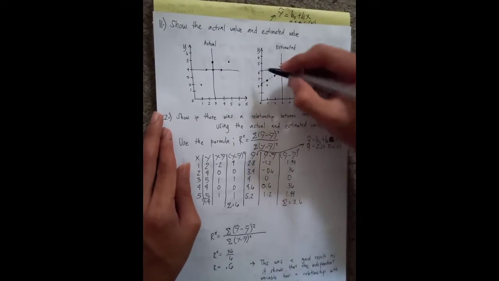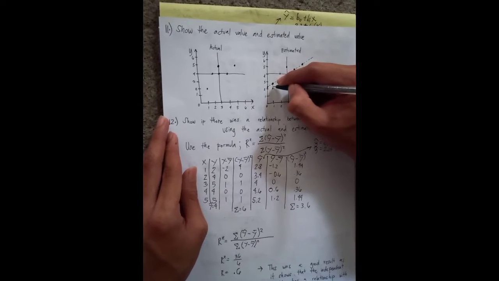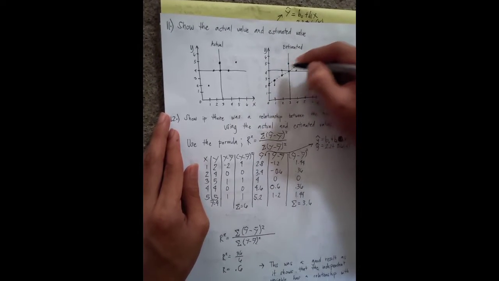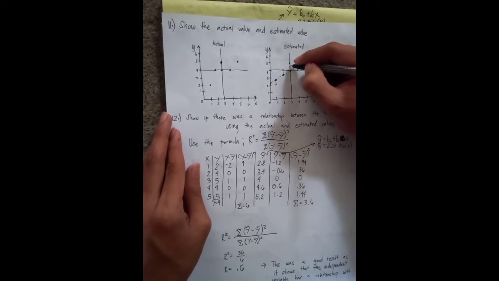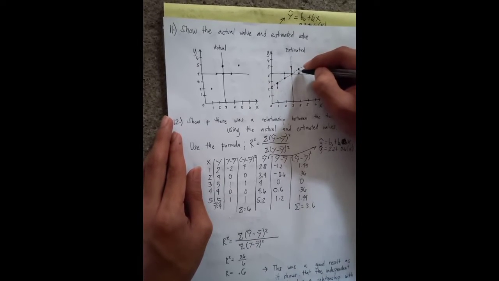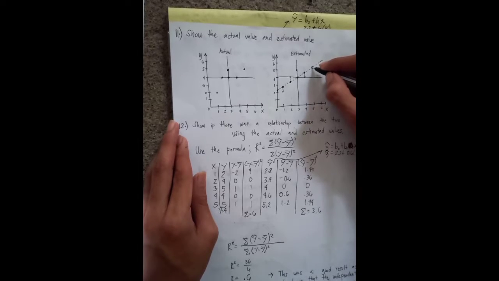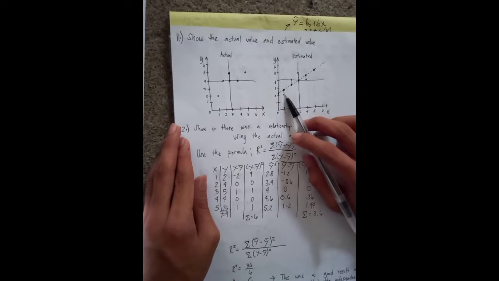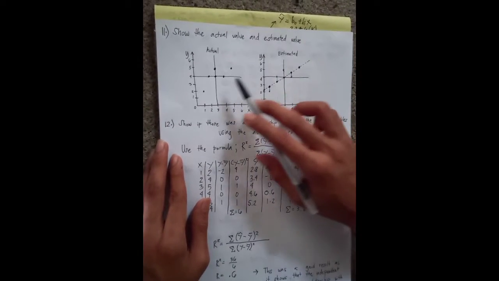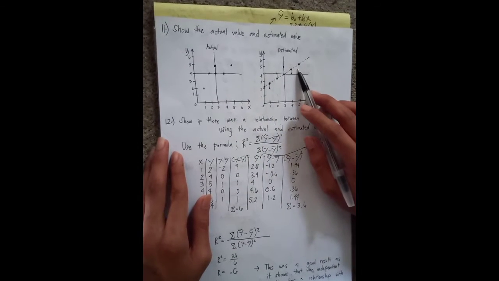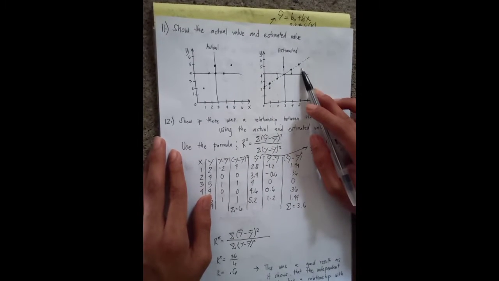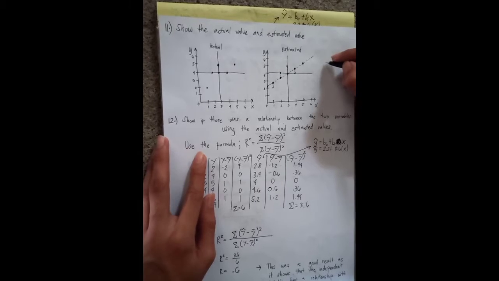As we can see, the values here are close to each other. So it shows that the actual and estimated values are close enough to each other as r squared reaches 1.